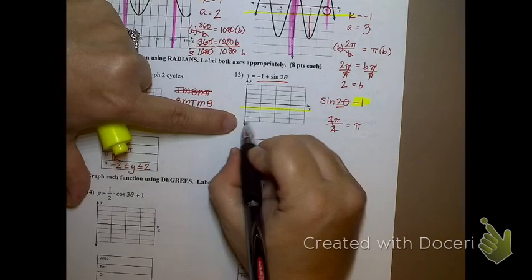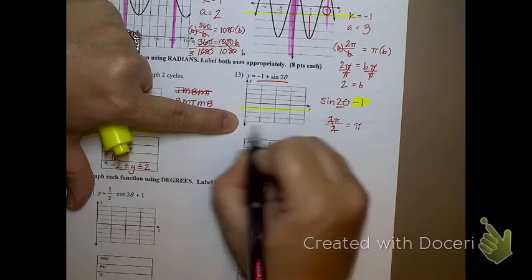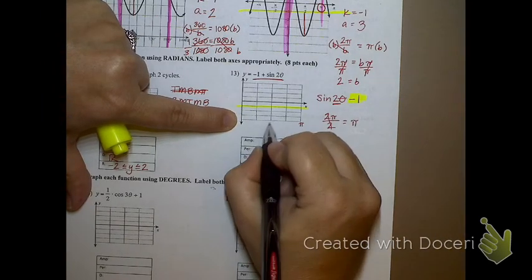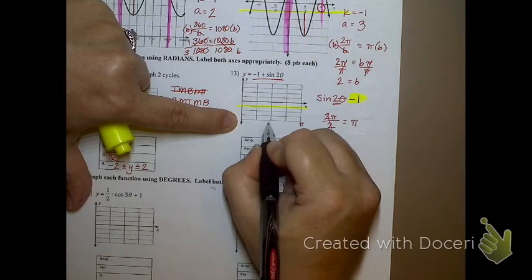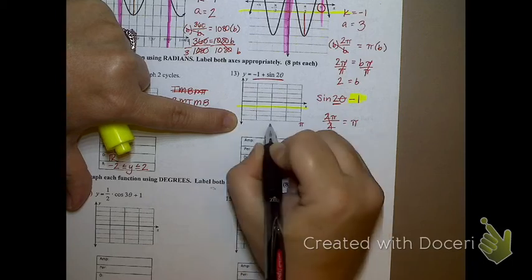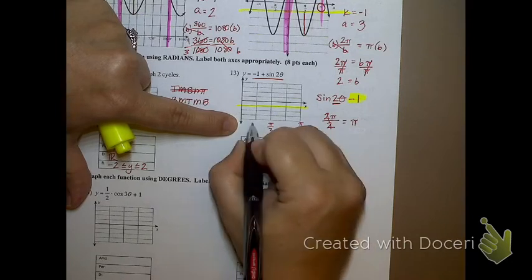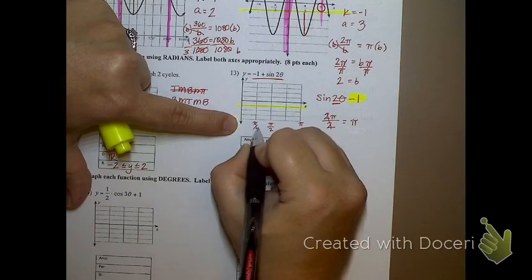So I'm going to label this one down here just so it doesn't get involved in everything. The 4th line out is pi. What's halfway from 0 to pi? Or 0 to 1 is half pi, right? Or pi over 2. What's half of a half? Pi over 4.